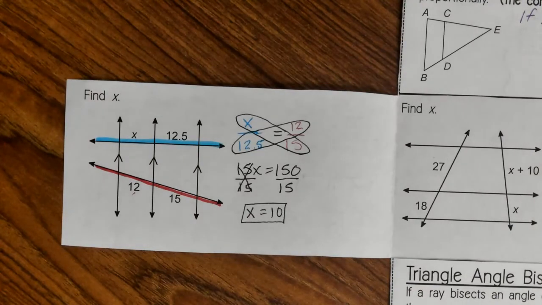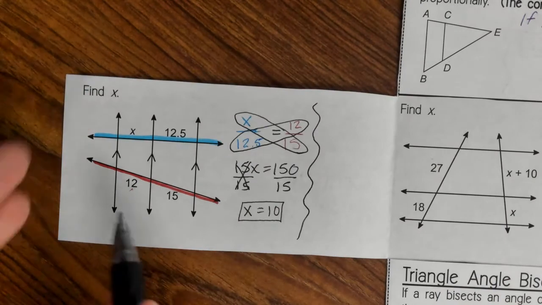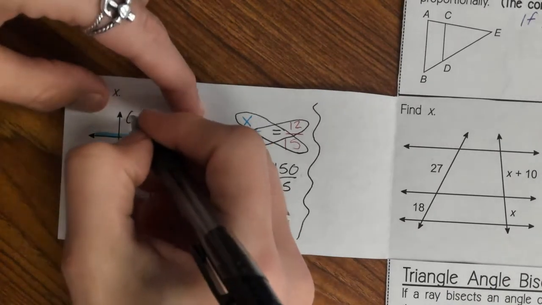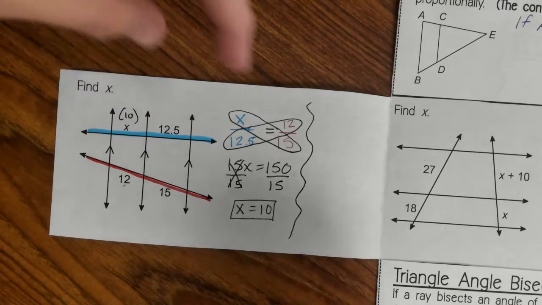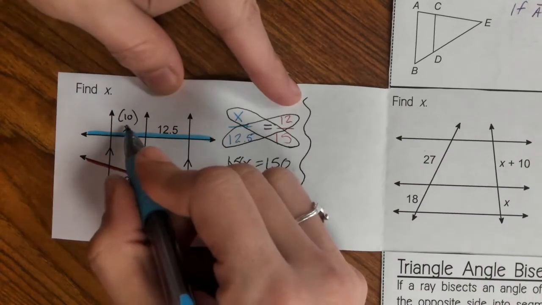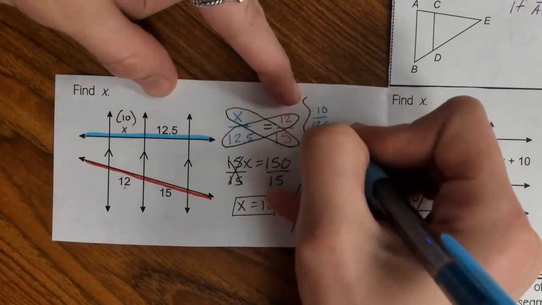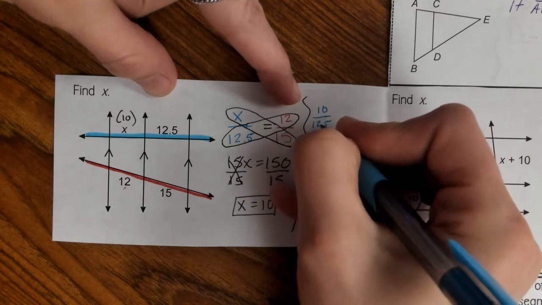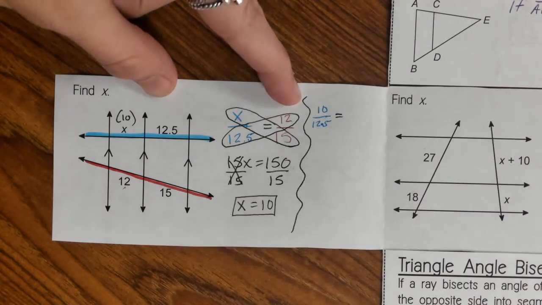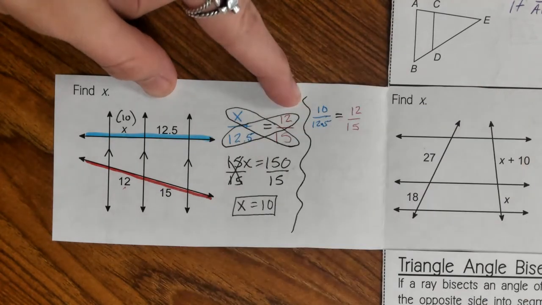Okay? And again, you can check yourself. Or if I ask you, are these three lines parallel? We now know that this is 10. So we can set it up as, instead of x, now we have 10 over 12.5, equal to 12 over 15.